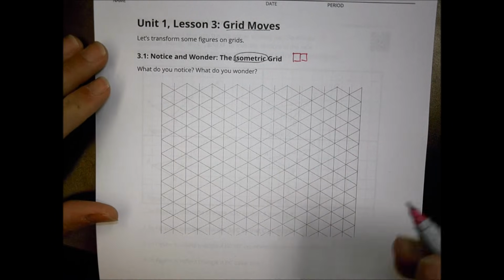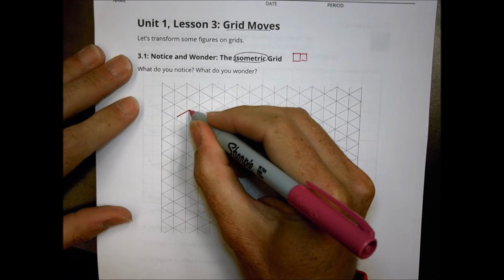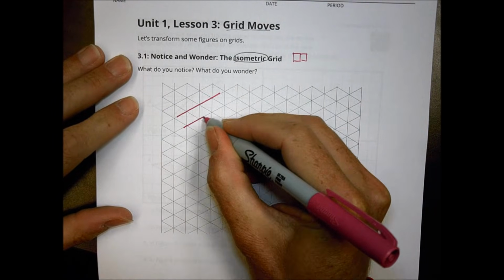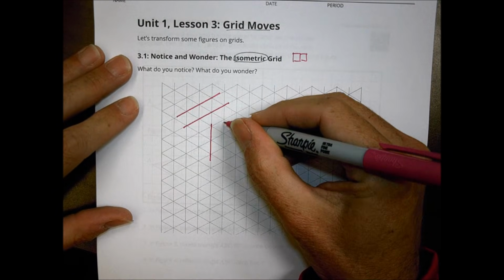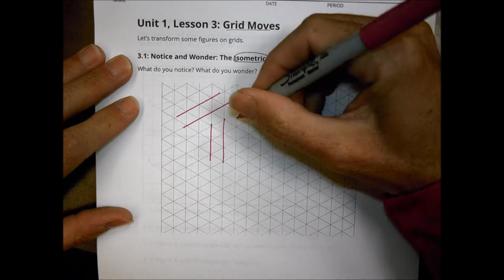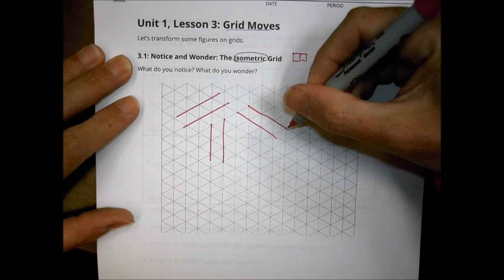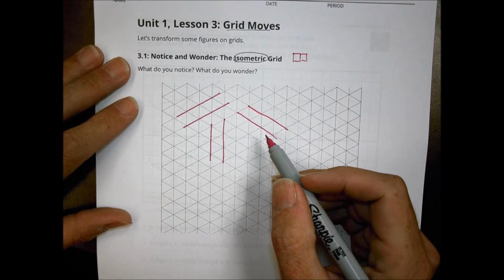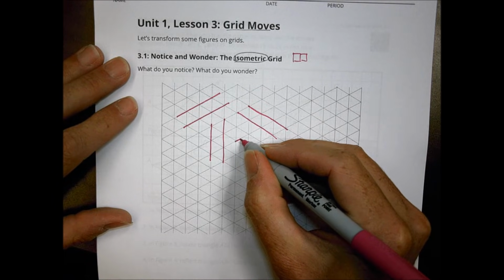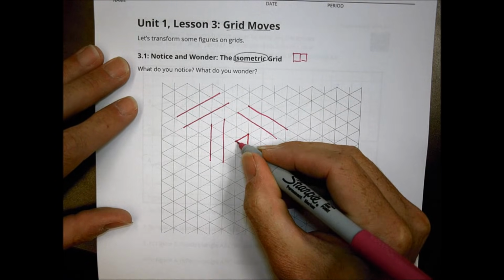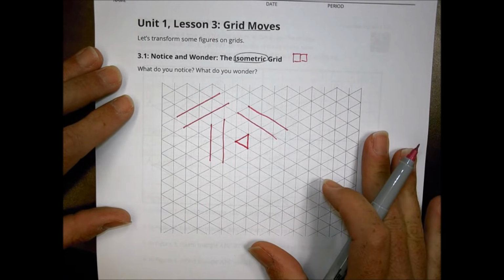There are some things you probably observed today as you looked at this in class. You have parallel lines that run this way, a set of parallel lines that run vertically, and you also have parallel lines that run this direction here. An isometric grid is made up of three sets of parallel lines, and when those parallel lines intersect, they form equilateral triangles. So we have all these equilateral triangles all over the place.